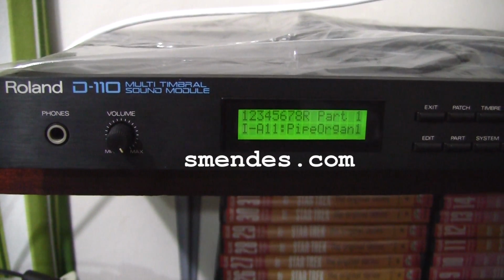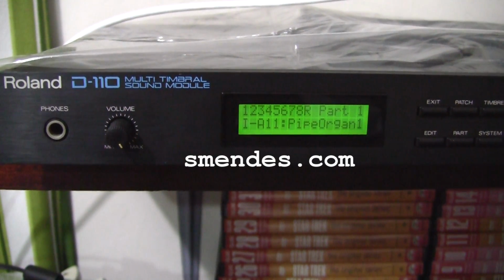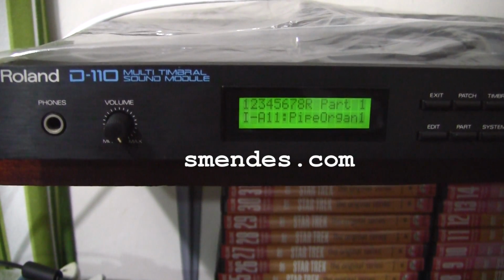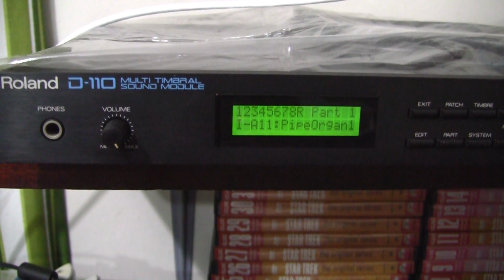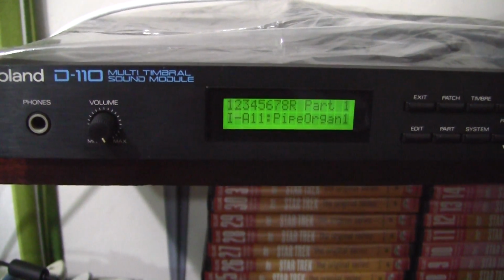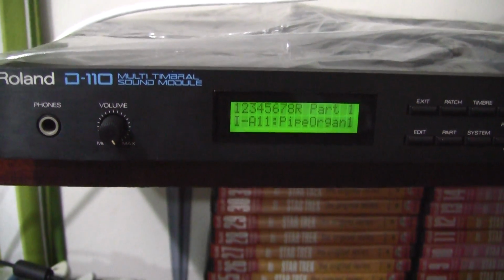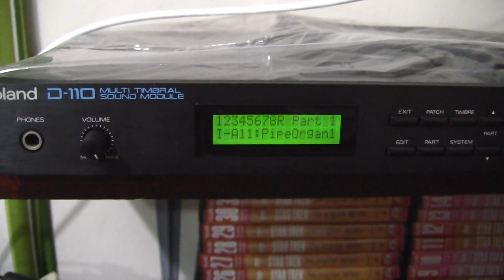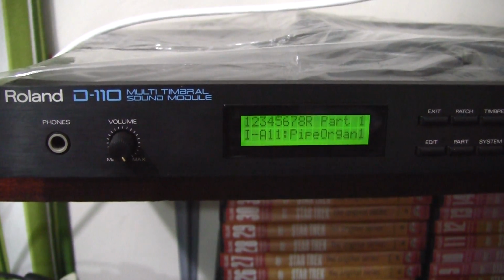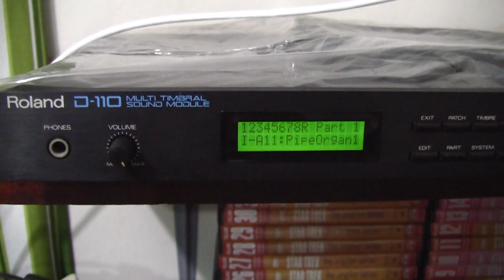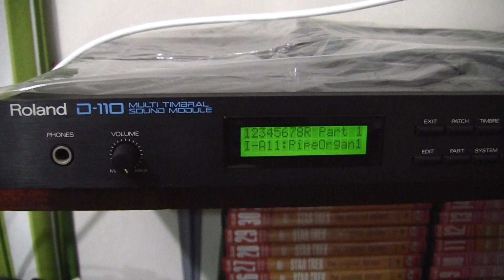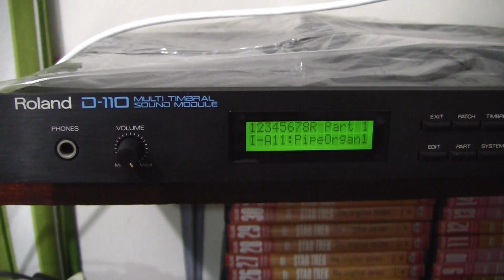Hi guys, this is the 5th video in our series of tutorials on the D-110 multi-timbral sound module. Now we've shown you how to write whatever timbres you want, your favorite tones, into the timbre memory so that you can access them in a certain order. Now it remains for us to show you today how to change these from the keyboard so that you can play your keyboard and change the tones in your D-110 to whatever you want.